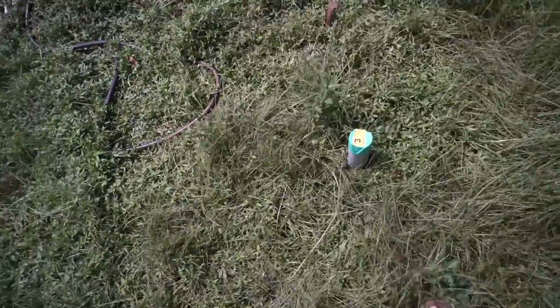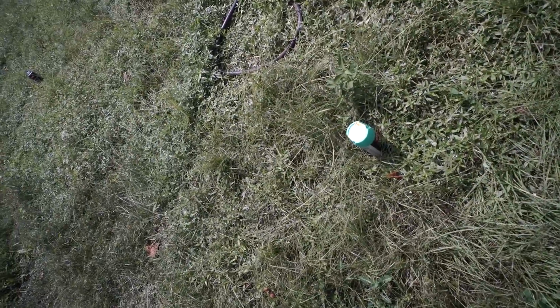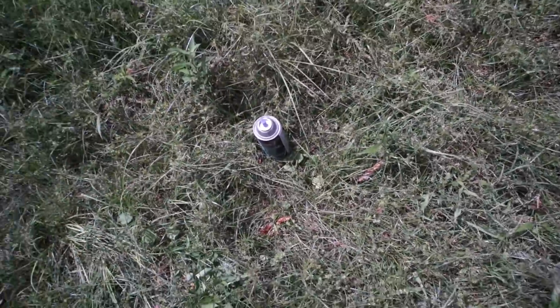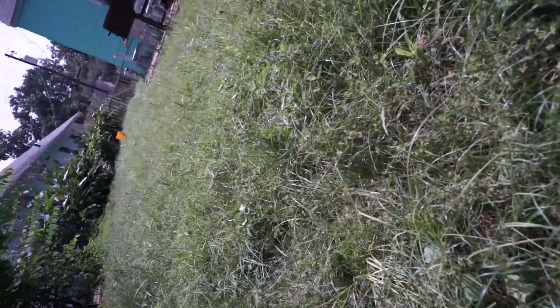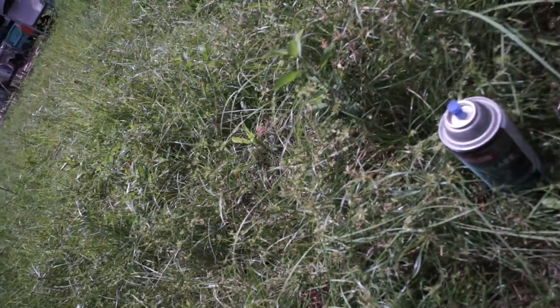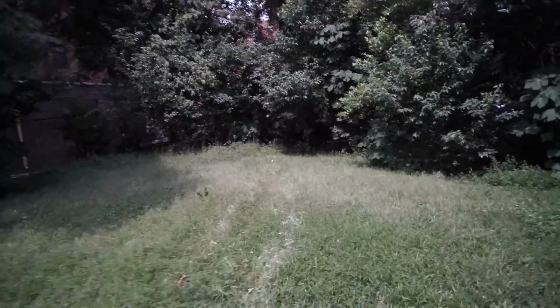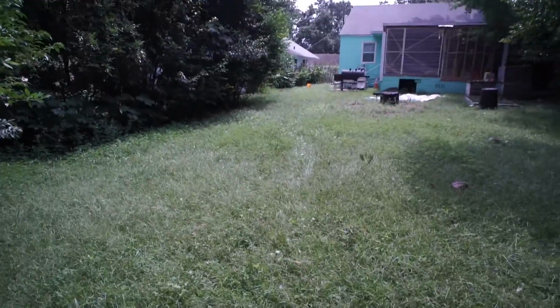This one here, 12,800. This one here is 25,600. Keep going. Let's find our next one. This one is 51,200. And we can see our bucket way over there in the distance. And now let's go find ISO 100,000. There we are. So here is ISO 100,000.